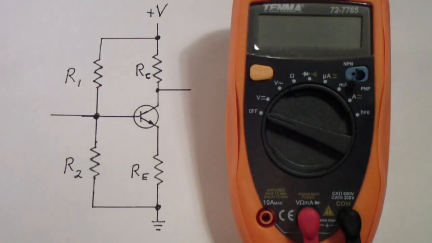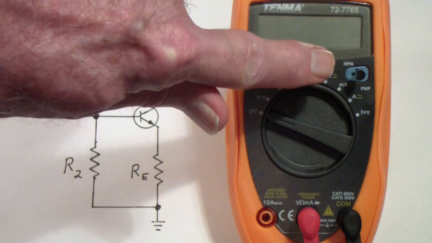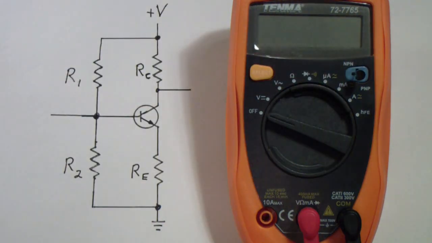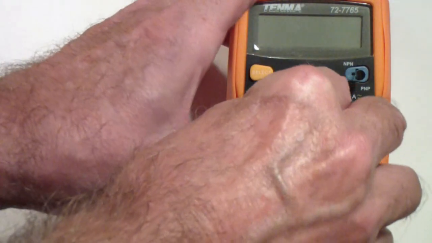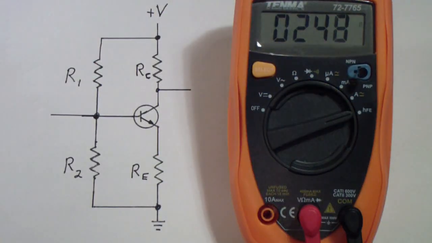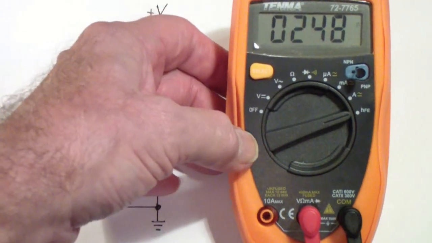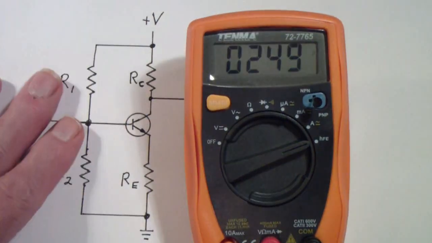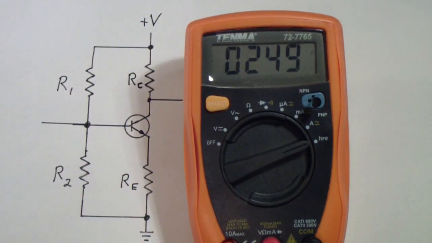So what I've done is I've inserted a 3904 in this tester. I'm now going to turn it to the HFE position, and you'll notice that it displays about 250.